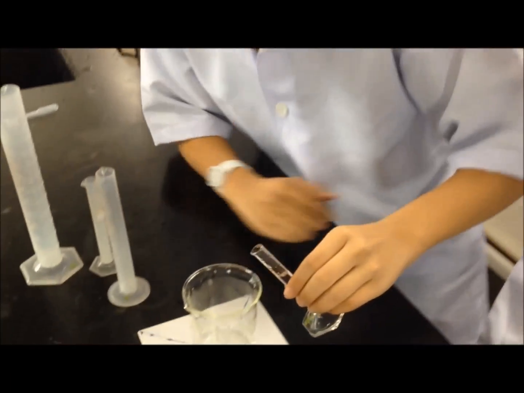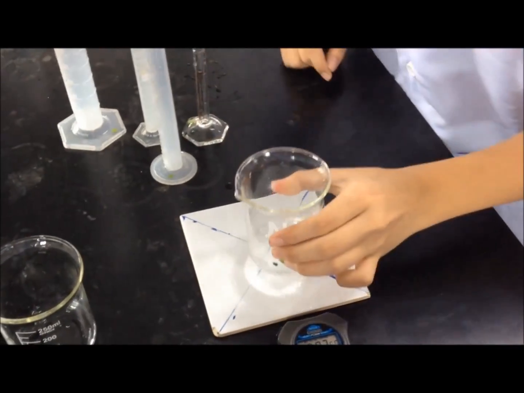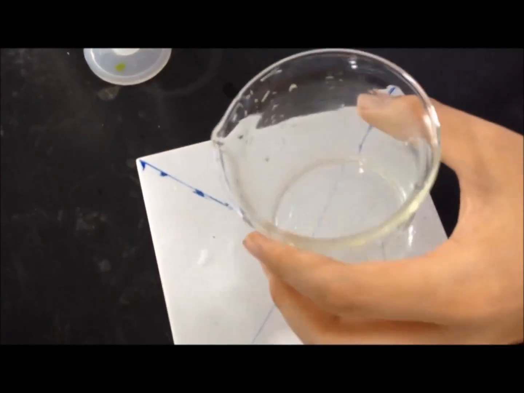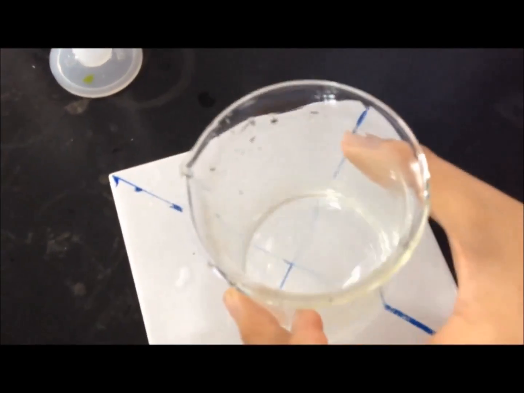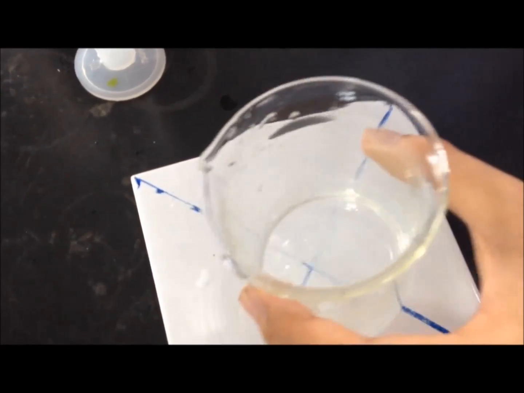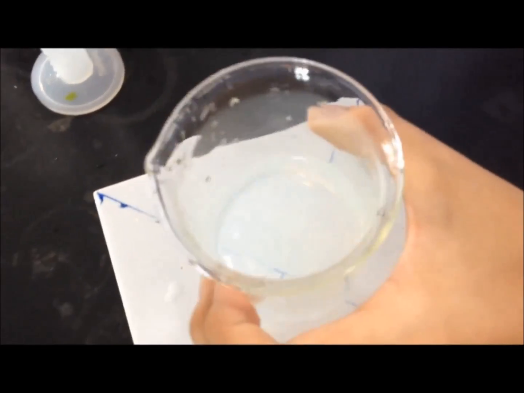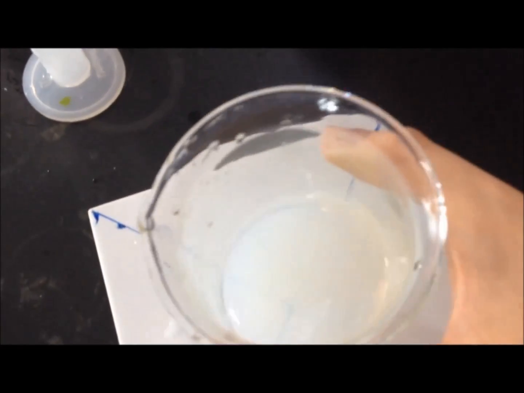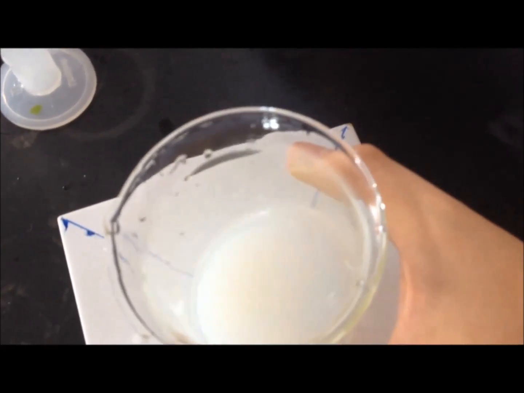And the final step, the 5 ml of hydrochloric acid. Time is started. As you can see. Stop.